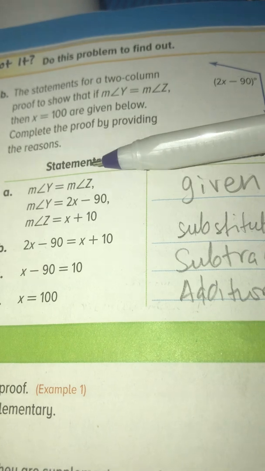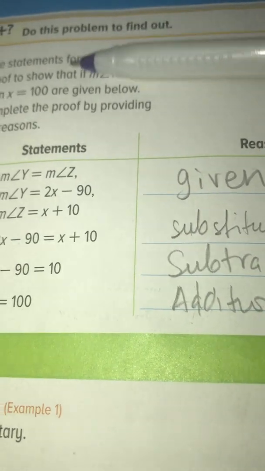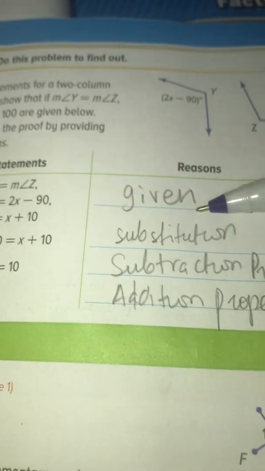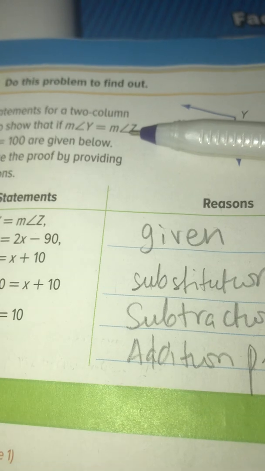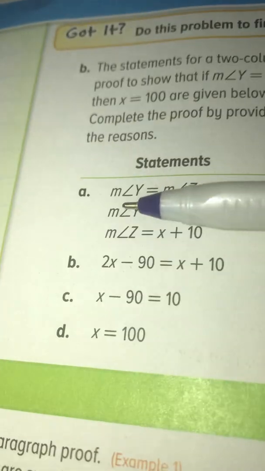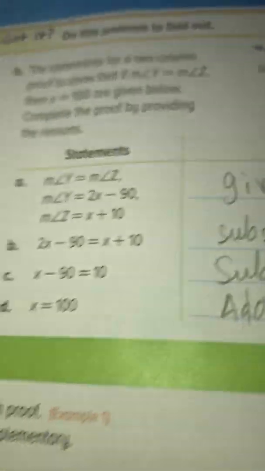The measure of y equals the measure of z. How do I know? I was given that by the question, which is why I wrote it over here. It says here, the measure of angle y is the same as the measure of angle z. Since I got it from the question, I will write "given."